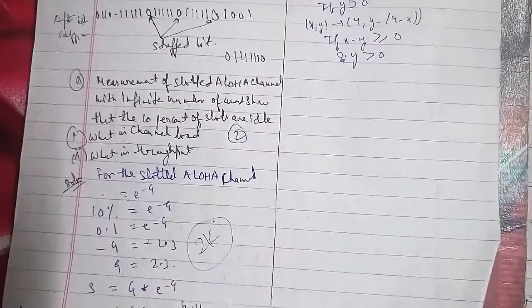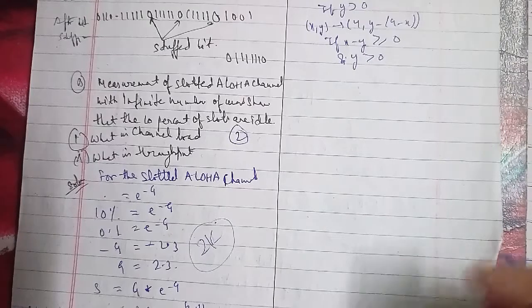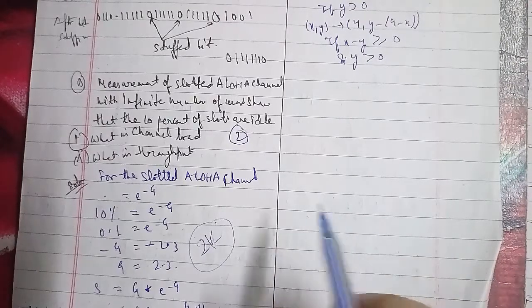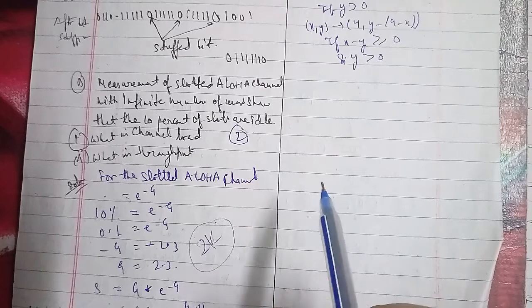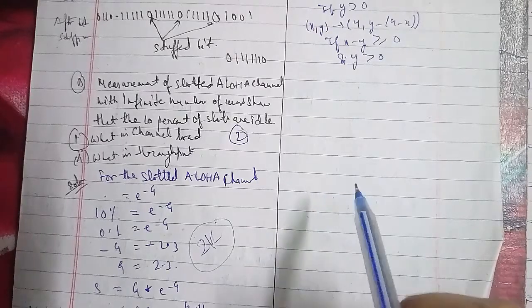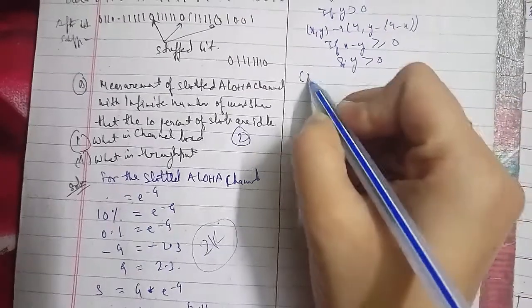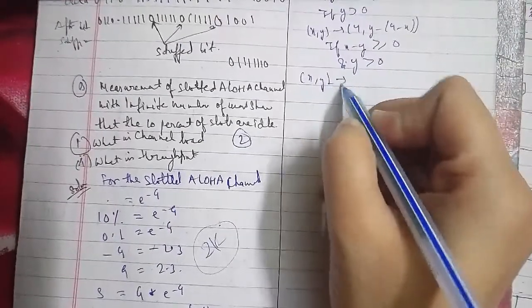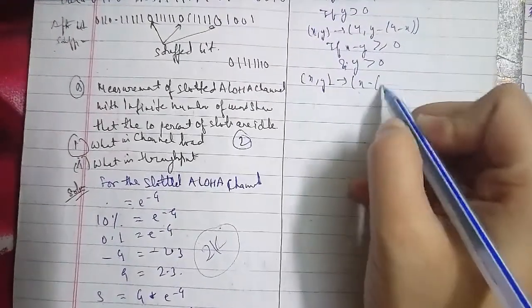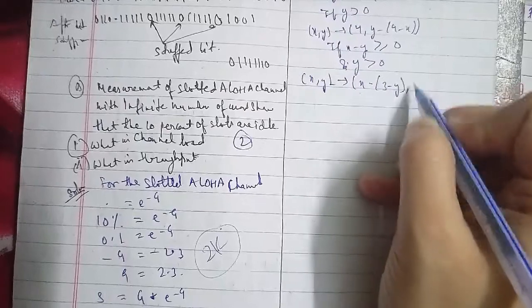Then x comma y goes to x minus (3 minus y) comma 3, if x plus y is greater than or equal to 3 and x is greater than 0, then pour water from the 4 liter jug into the 3 liter jug until the 3 liter jug is full.